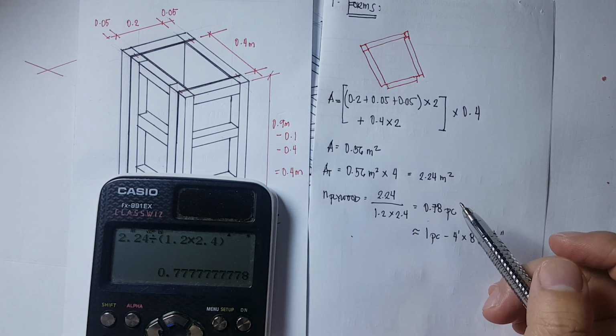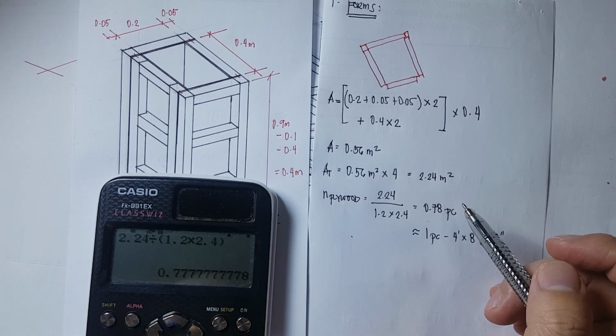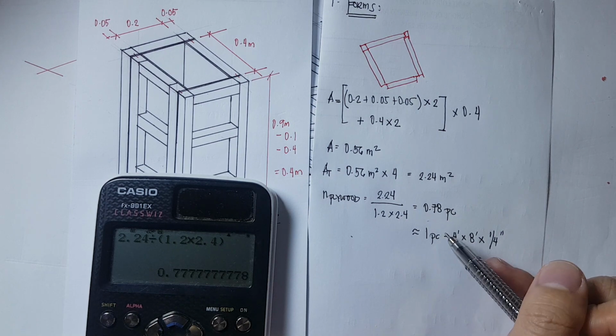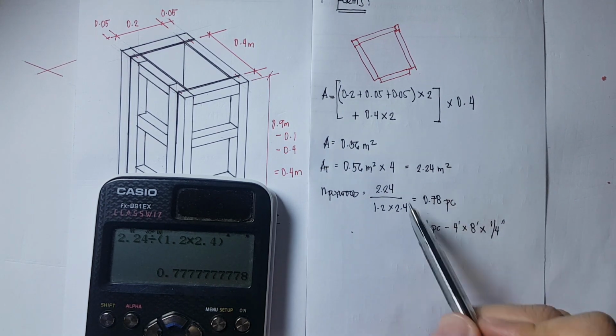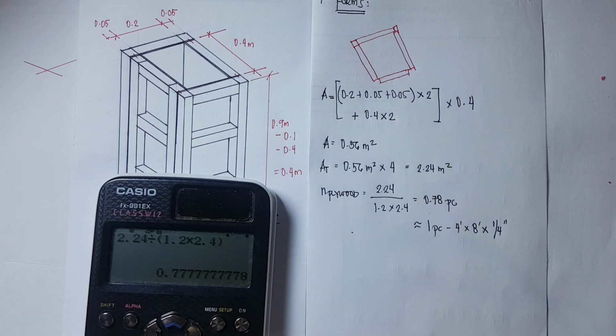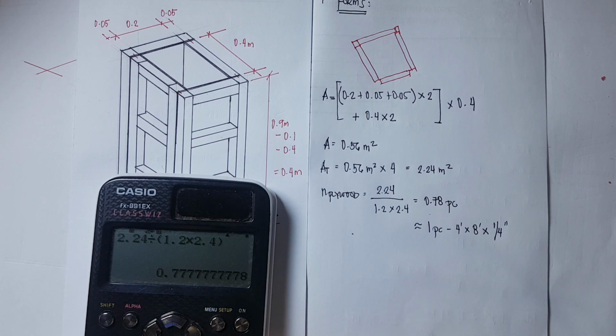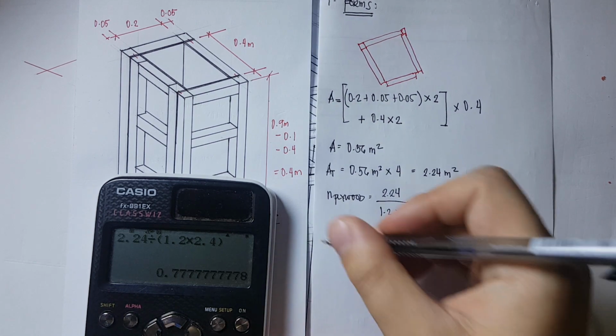So you need to add all of them before rounding up to your whole number. But for the sake of computation, we're going to round it here. Okay, so we can proceed with other estimation. Next would be number 2.